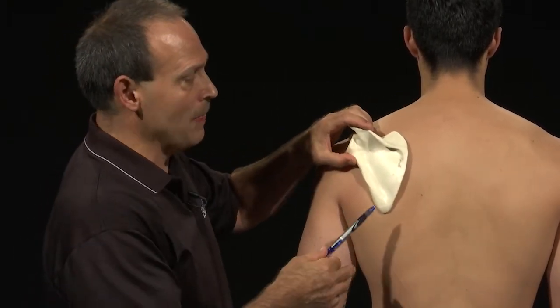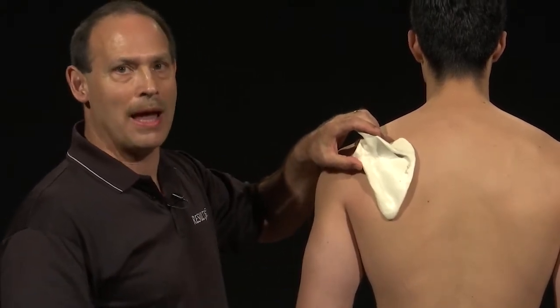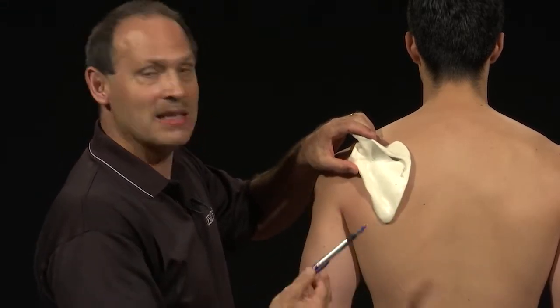How does it do it better? Well, it produces a bigger torque. Torque is a function of force and moment arm. It's a bigger muscle, so it generates more force, and it has a better moment arm.